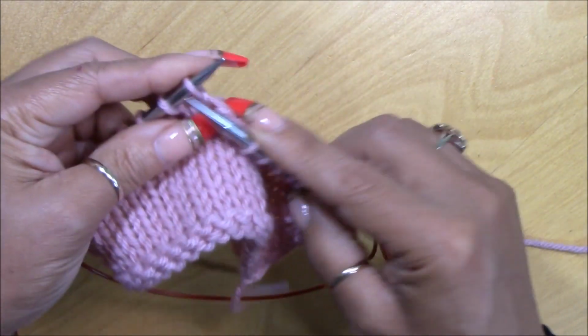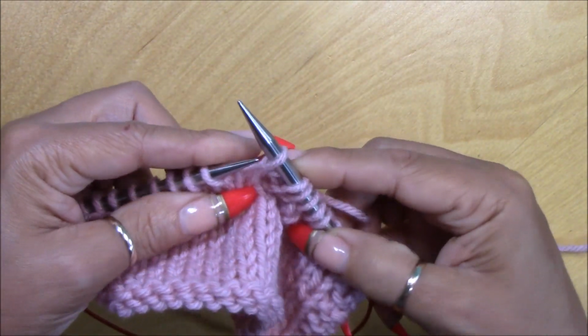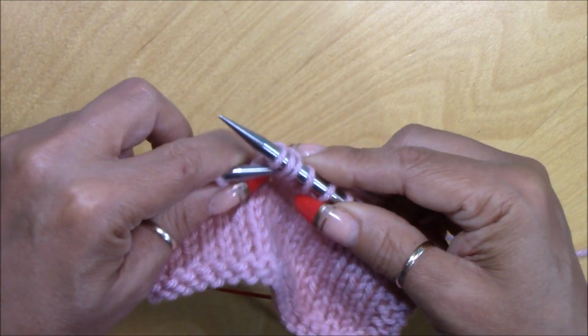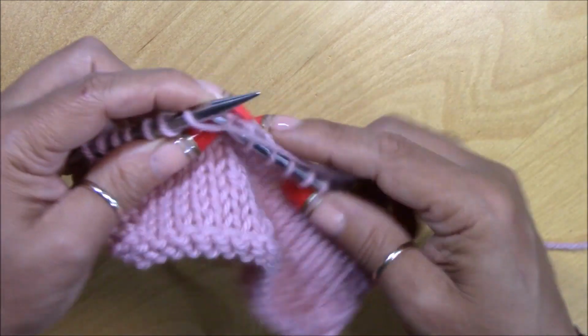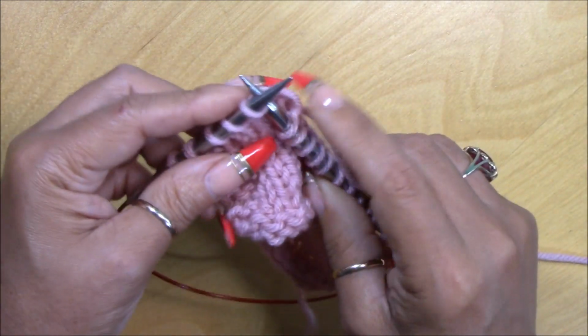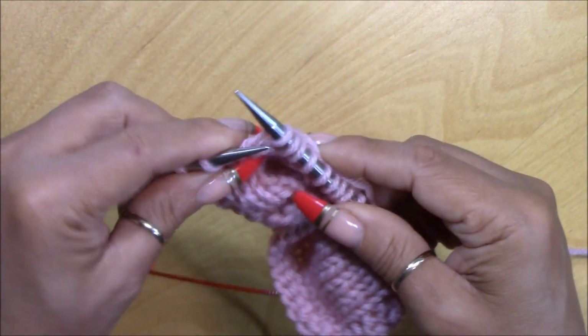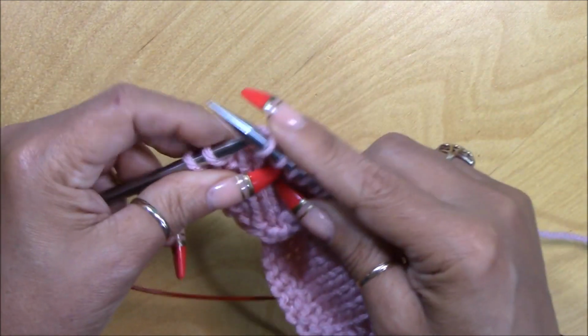So you'll continue working as you're supposed to, and you have to do it again. Just slip one stitch knitwise, knit the next one, and pass the stitch over, and you'll continue. You see how simple and easy it is, and it's not scary at all. Let me go until the end.